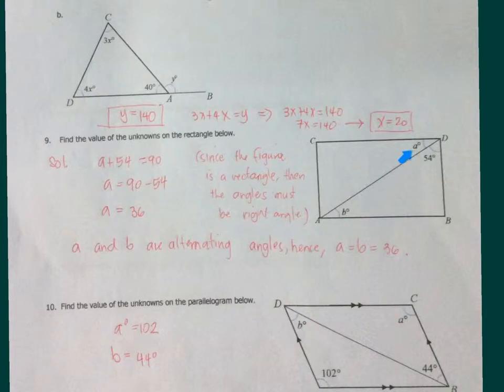Knowing that, if I have A and 54 here, the sum of A and 54 must be 90. That is why I wrote A plus 54 equals 90. With this equation, I can now solve it. I can subtract 54 on both sides, and eventually that will lead to A equals 90 minus 54. Then 90 minus 54 is equal to 36, and that's the value of A. So we're done with A.